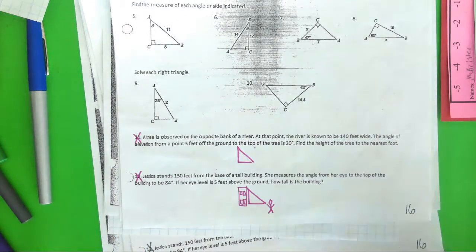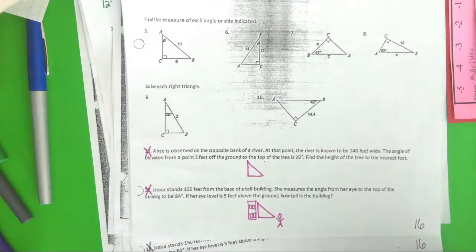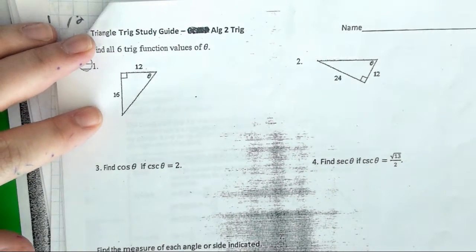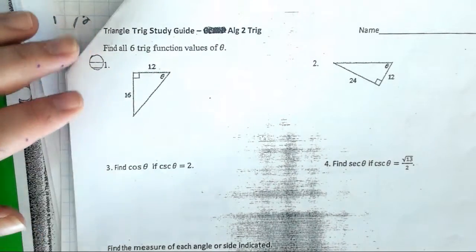Okay, I want to work number 1 of the study guide with you because I want to talk about the 6 trig functions because I kind of just let that go yesterday. I didn't mean to. Okay, what are the 6 trig functions?